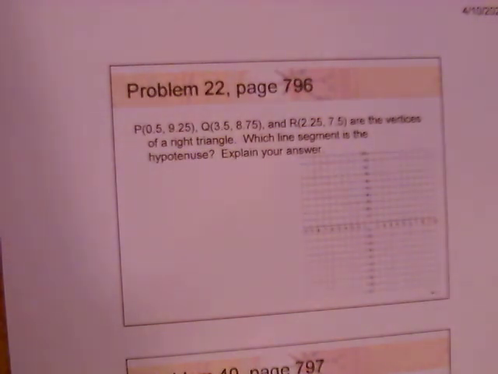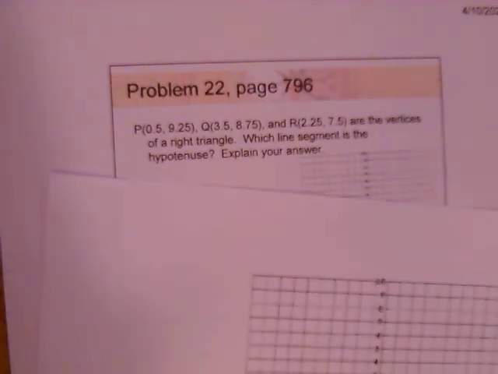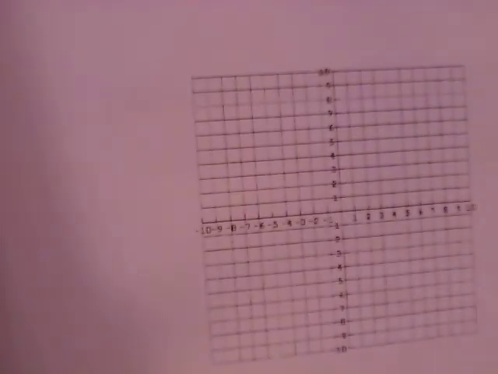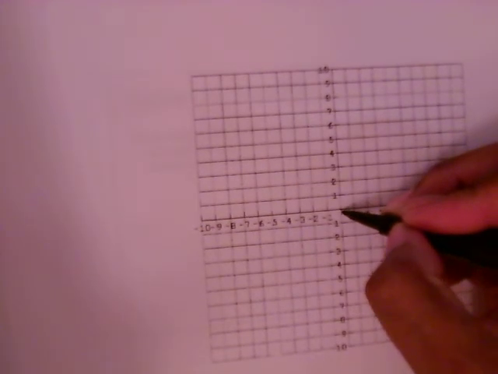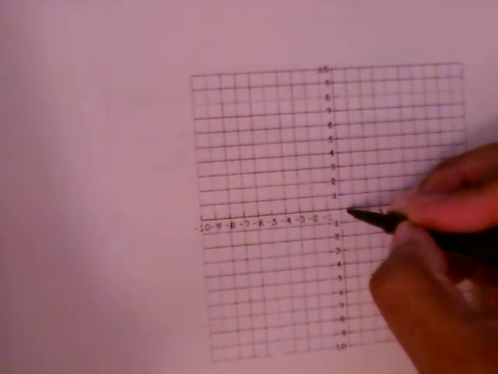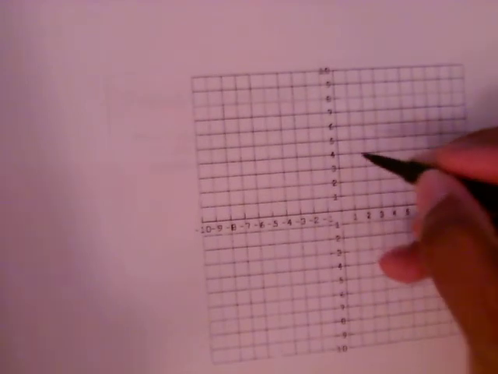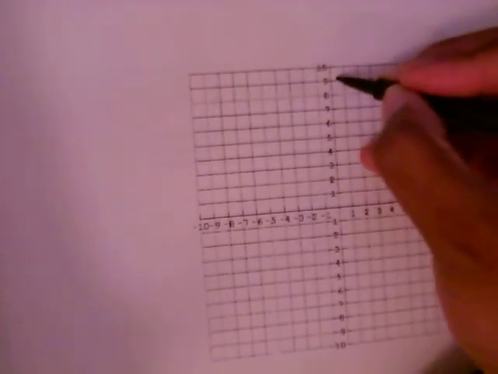Let me use another one of these graph coordinate grids here. So here we have 0.5 and 9.25. 0.5 is halfway between 0 and 1, so I'm going to go halfway there, and up 1, 2, 3, 4. Here's 9 and about a fourth of the way. That's going to be about right here.